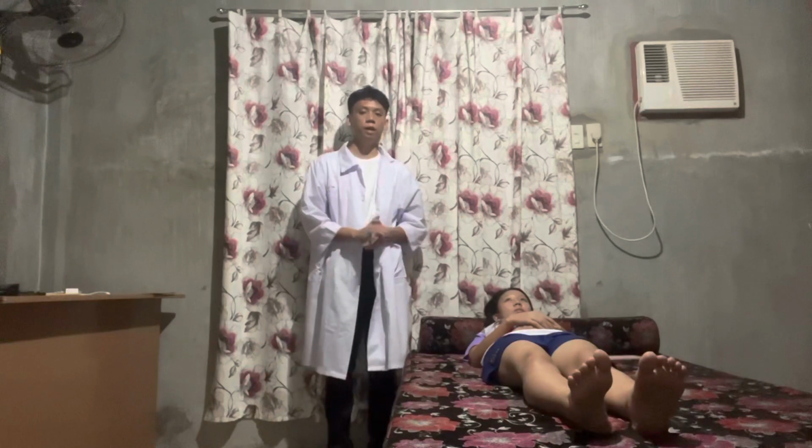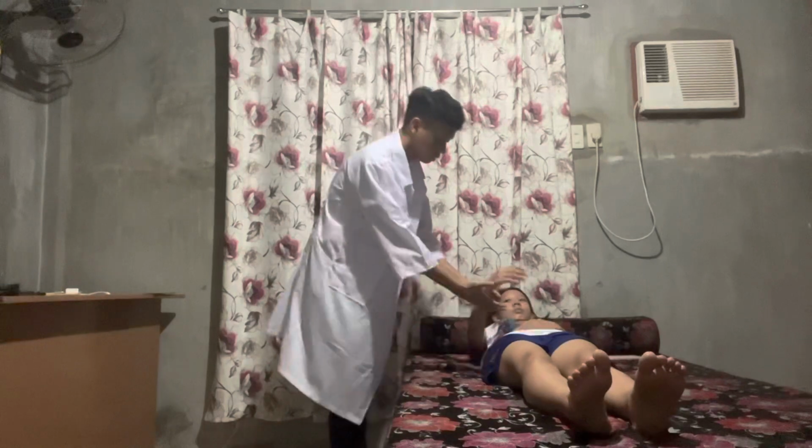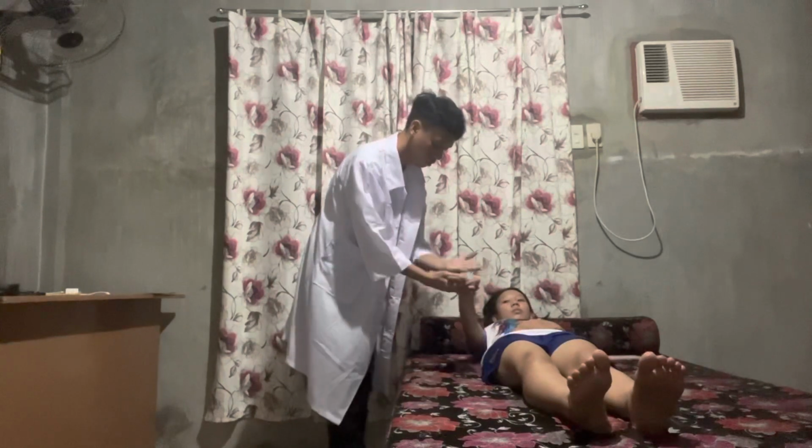Next, procedure number 13. Palpate and check the temperature. For the normal findings, skin temperature not excessively warm and no edema. And for the abnormal, skin is too warm or too cold, and there's a presence of edema.